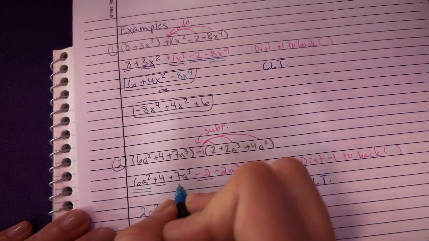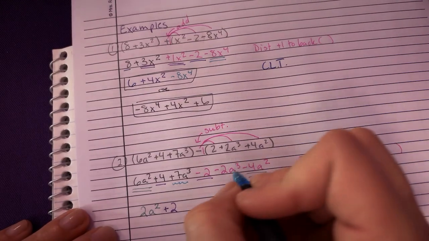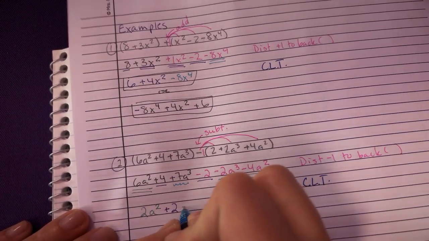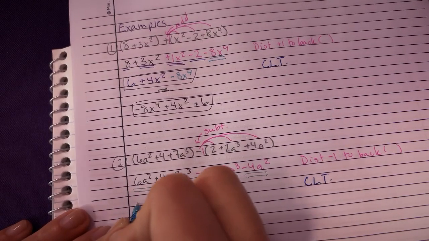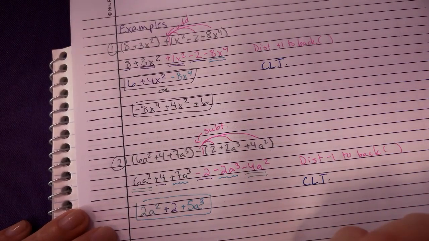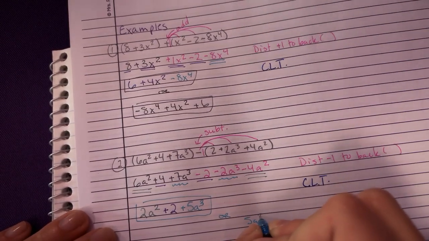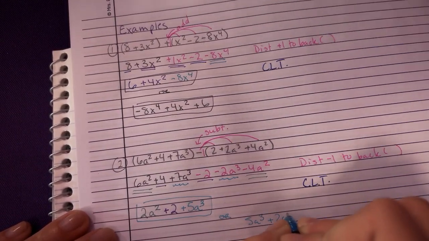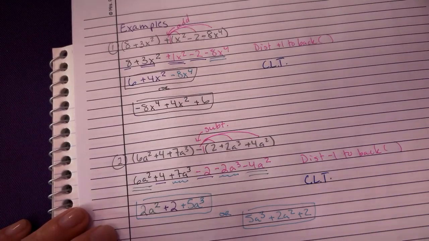Next up, I got this 7a to the 3rd. Another piece with a to the 3rd is this -2. So this gives me 5a to the 3rd. And I will take this as an answer, or if you want to put it in power order, it would be 5a to the 3rd plus 2a to the 2nd plus 2, going from highest exponent to lowest exponent.